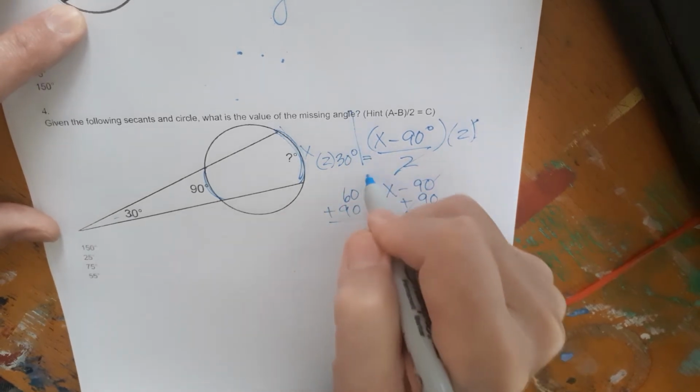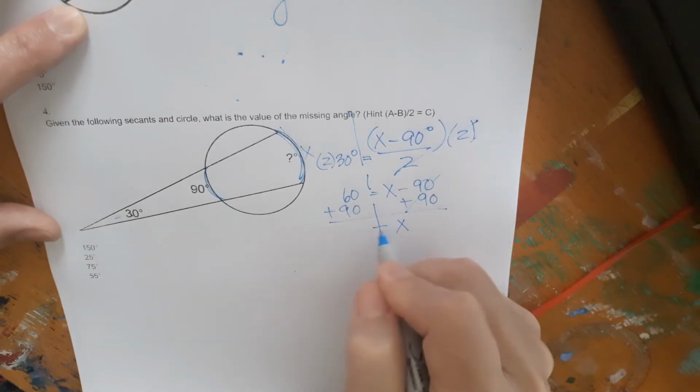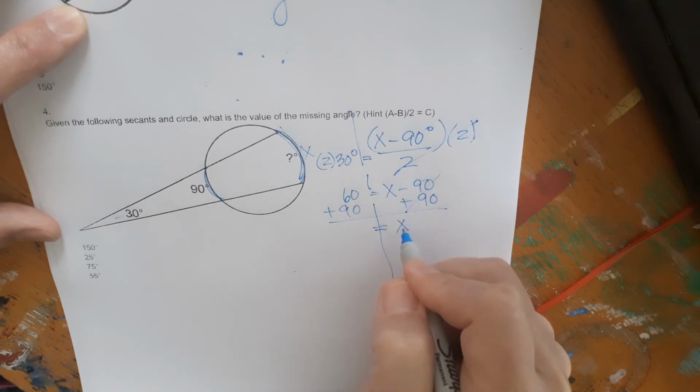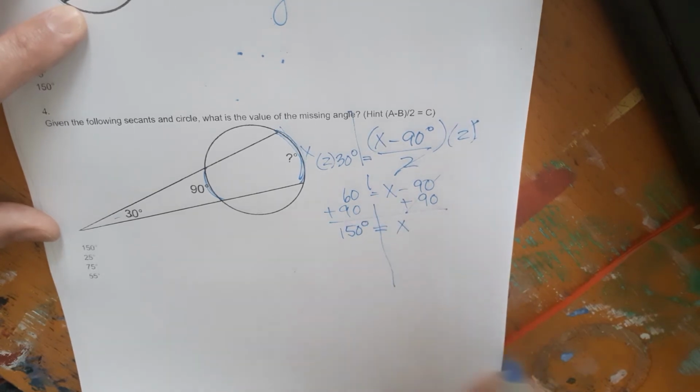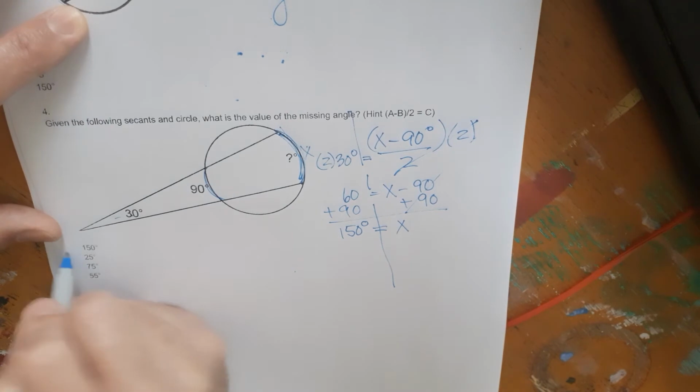And remember, when I say right and left, there's a center line down the equals. There's still an equals here. The x drops down as remaining on the right side. And 60 plus 90 is 150 degrees. So this arc here must be 150.